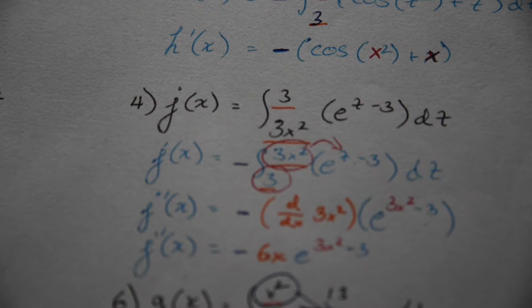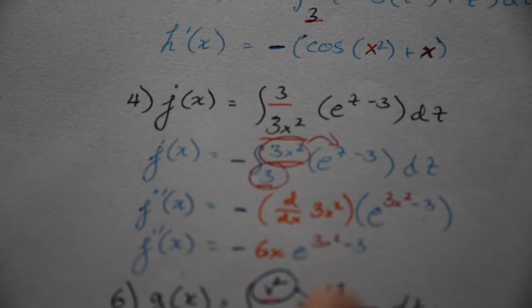Using the chain rule, what we're going to do is first plug it into the values of t, which we have here.